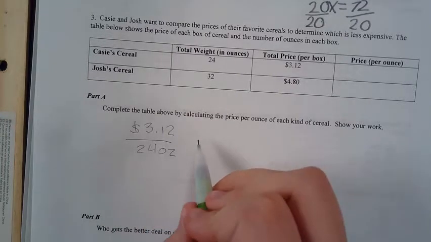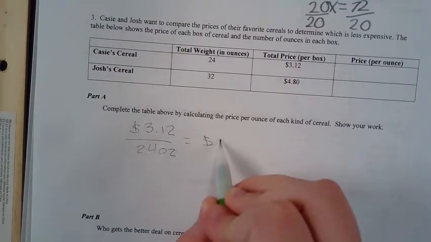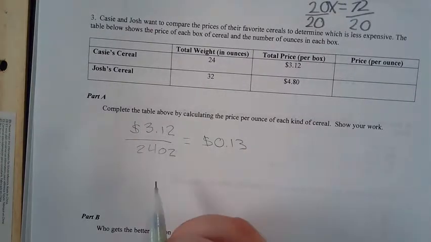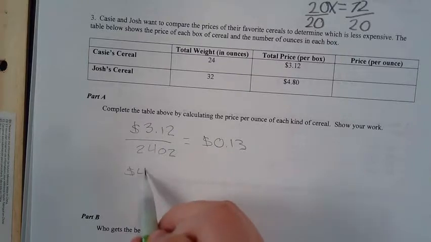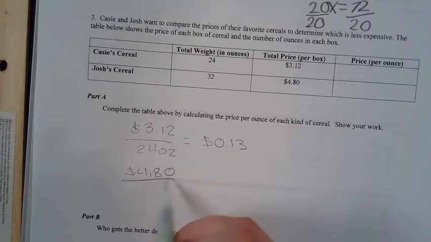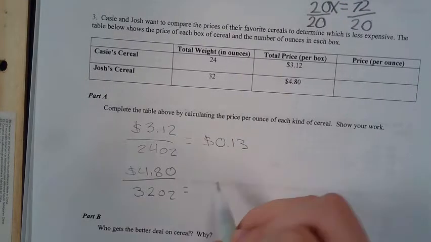And then that gets you $0.13. And then for Josh's cereal, you'll take the price, which is $4.80, and divide it by the ounces, which is 32. And then you'll get 15 cents.